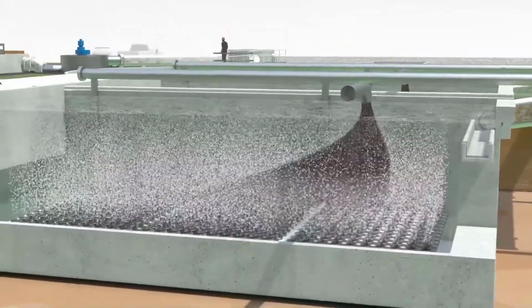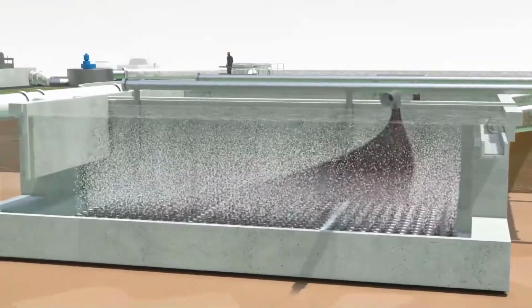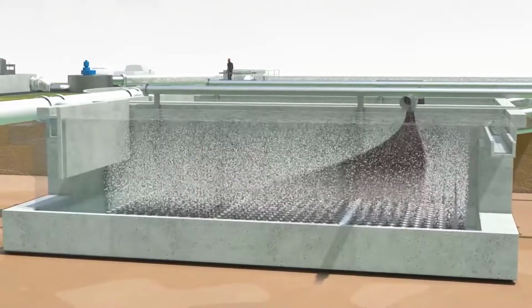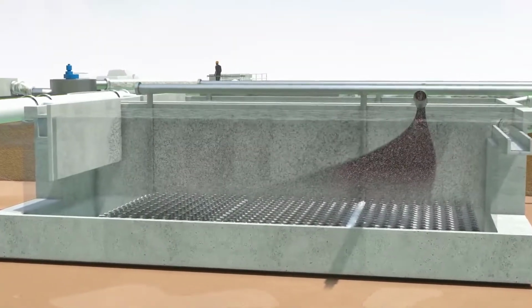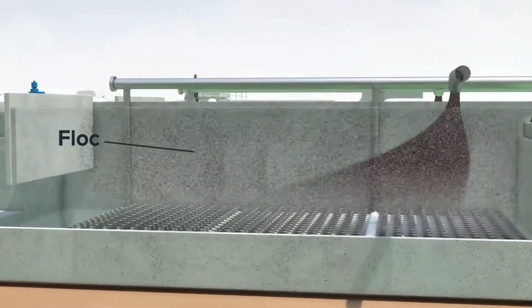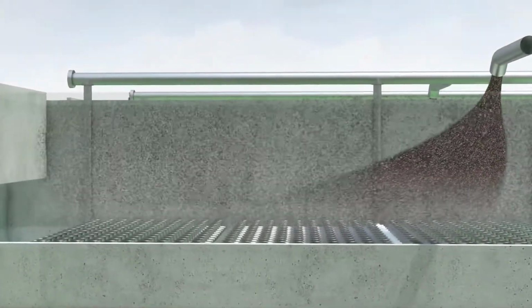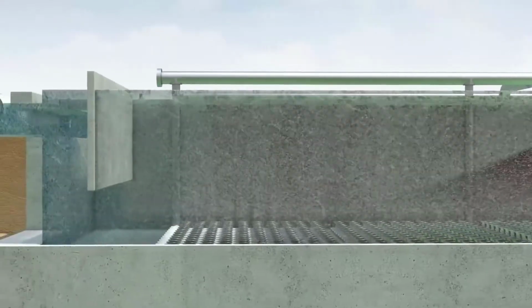These bacteria directly absorb soluble particles as food or emit enzymes that eventually allow solid particles to be digested. The microorganisms naturally stick together over time, forming clumps called floc. The water and floc mixture travels to final clarification.